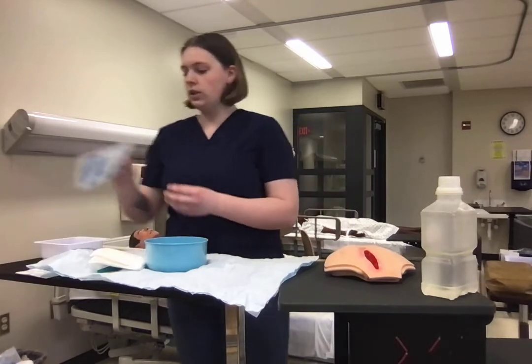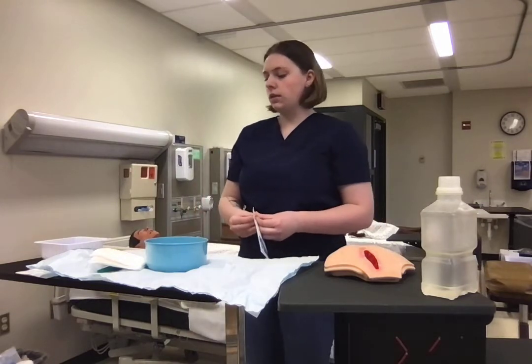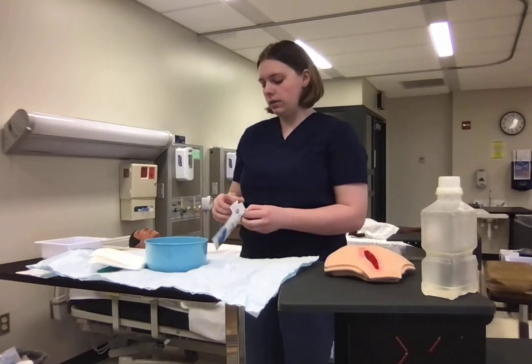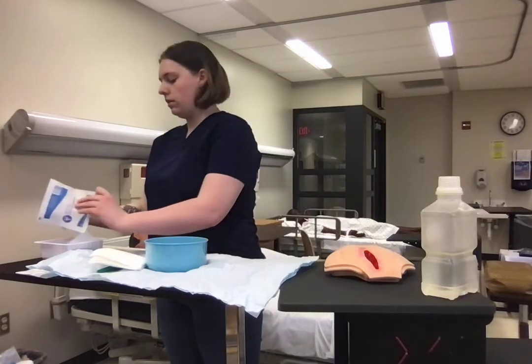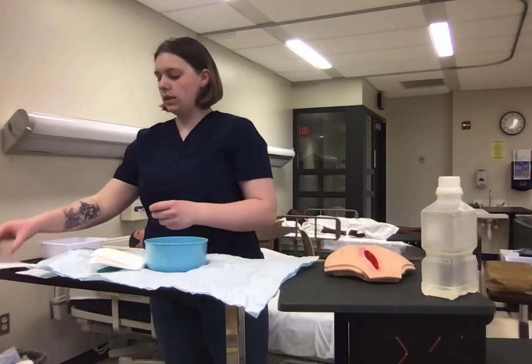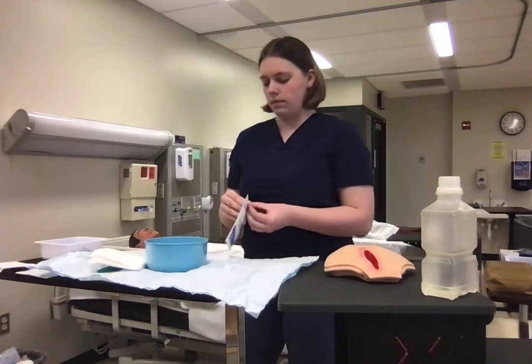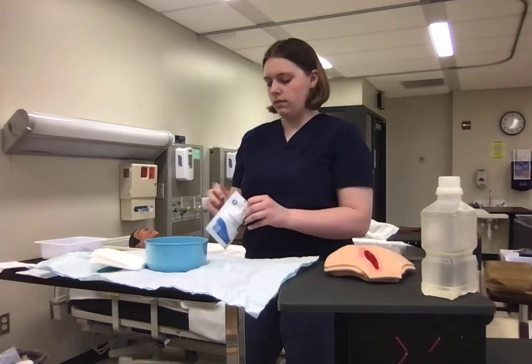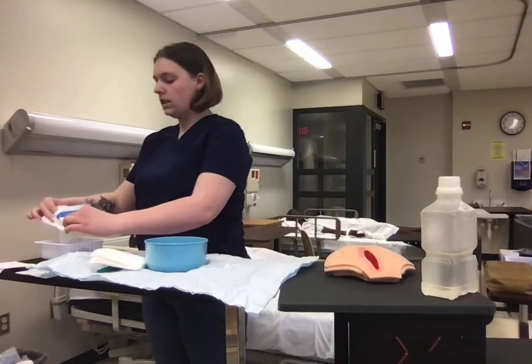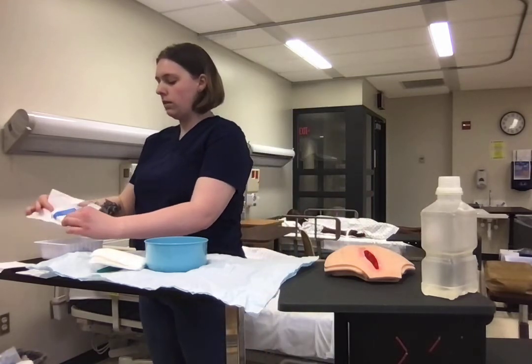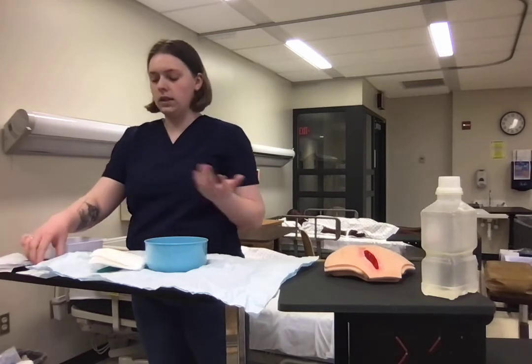I'm also going to peel open my surgical sponge gauze, and I'm going to dump them in my gauze boat. I will set those to the side. And I'm not touching this gauze with my hands, so they remain sterile.